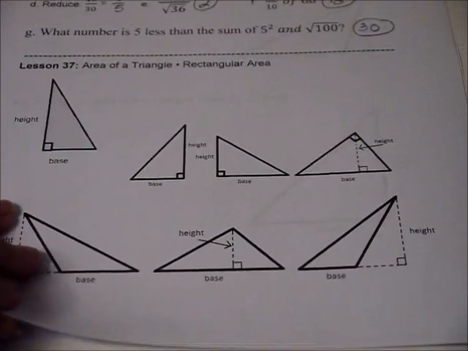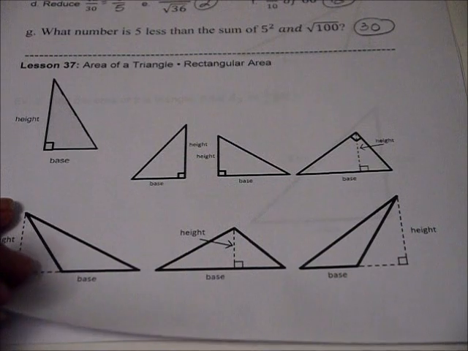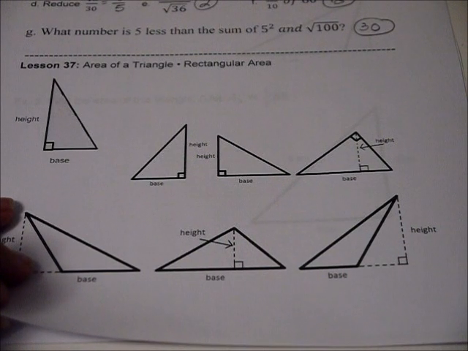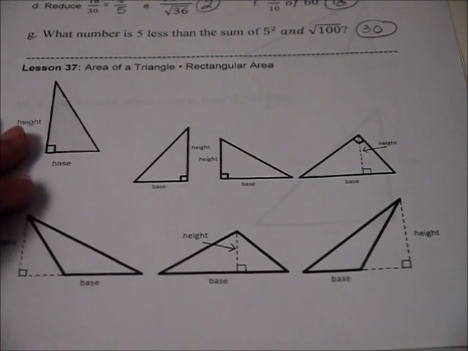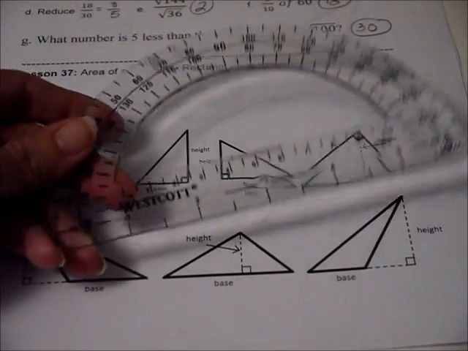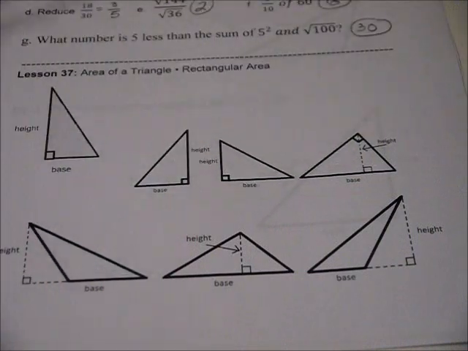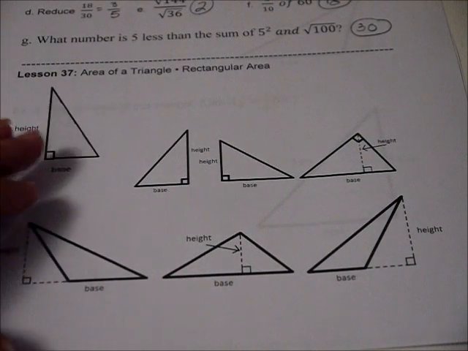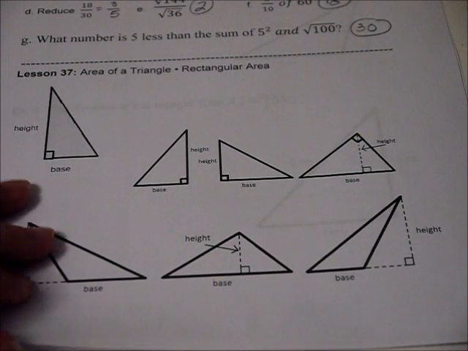And then we're going to go ahead and do the activity. You do need to have paper. You need a protractor, possibly a straight edge ruler, and you need some scissors. And then you'll be ready for that. So go ahead and get those supplies and then come back and watch what to do.